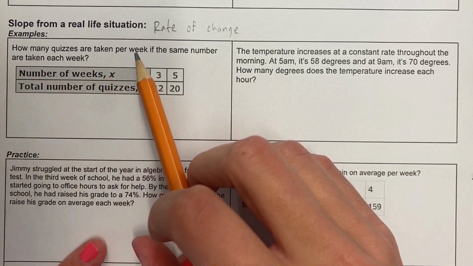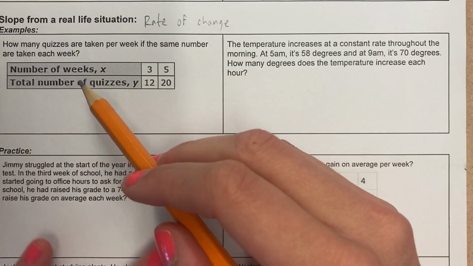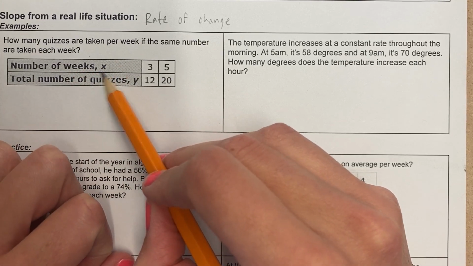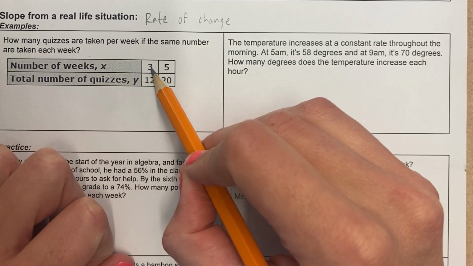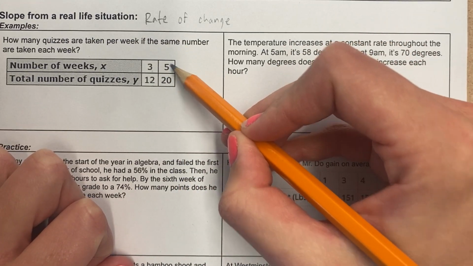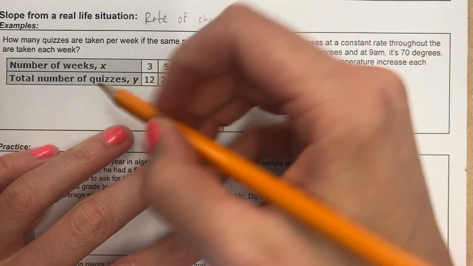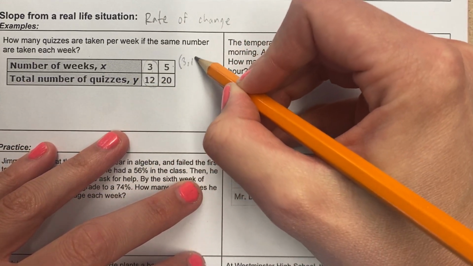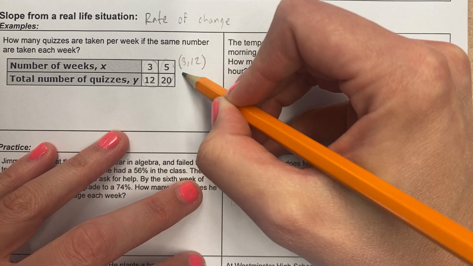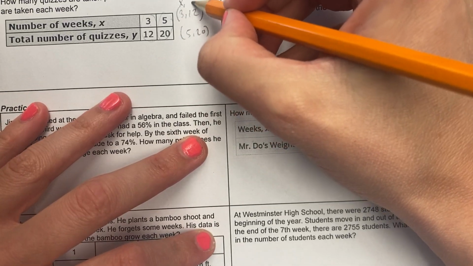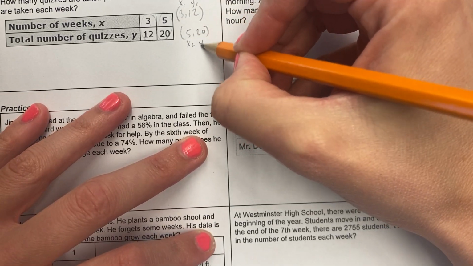How many quizzes are taken per week if the same number are taken each week? Now look, here's the information we have. After 3 weeks, there's been 12 quizzes taken. And after 5 weeks, there's been 20 quizzes taken. So we can actually view this as 1 point. This is like the point (3, 12), and then this is like the point (5, 20). So we can actually even use the slope formula, totally fine, that'll totally work. I could do x1, y1, x2, y2.